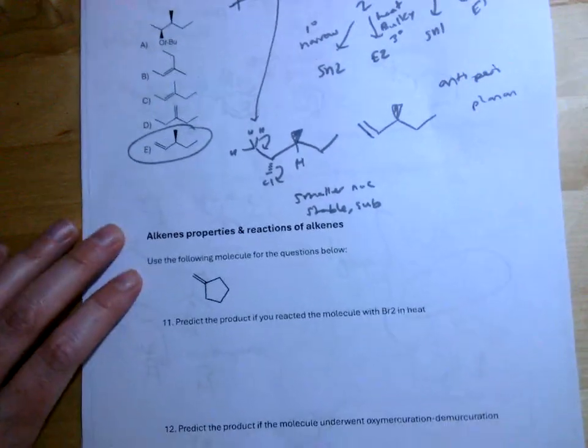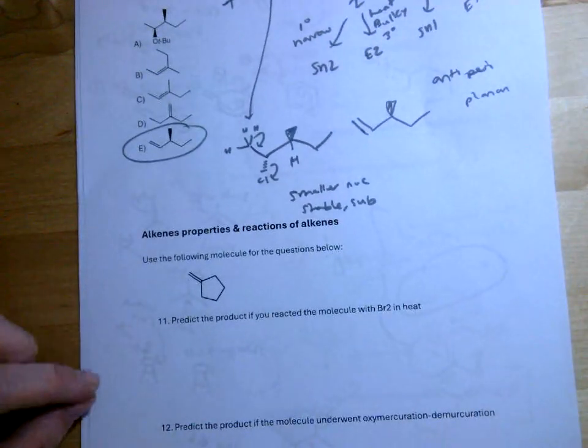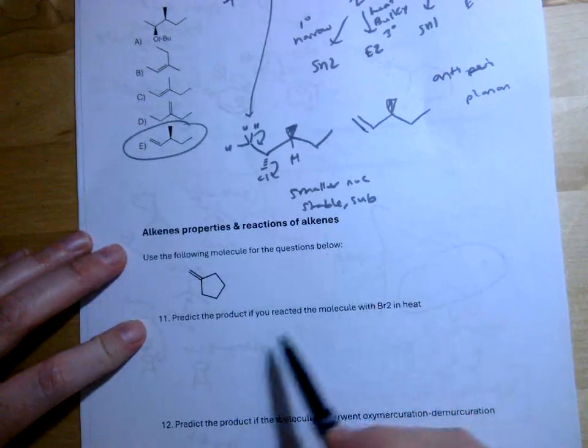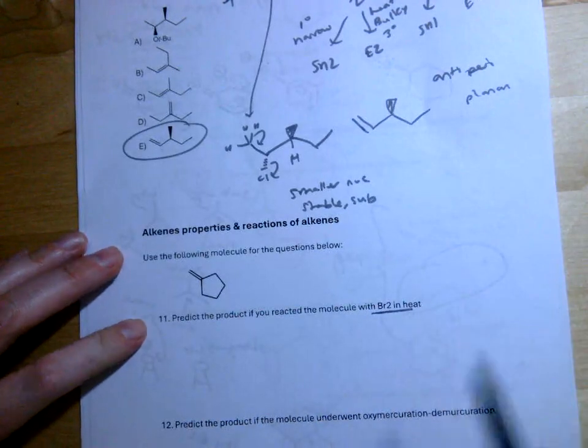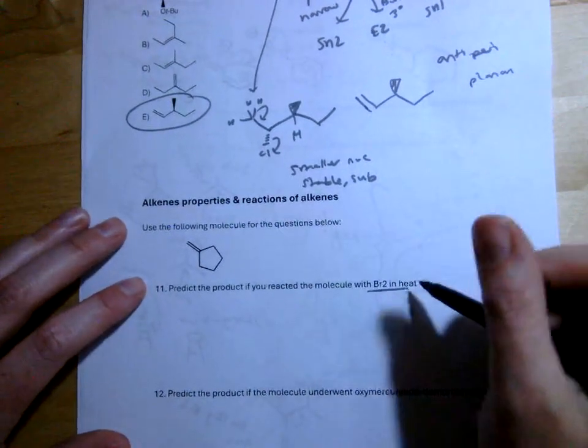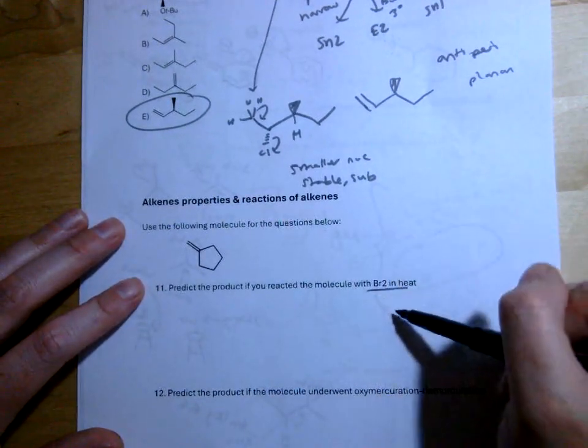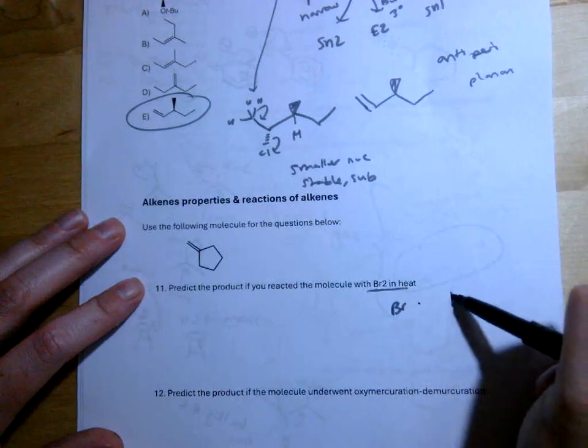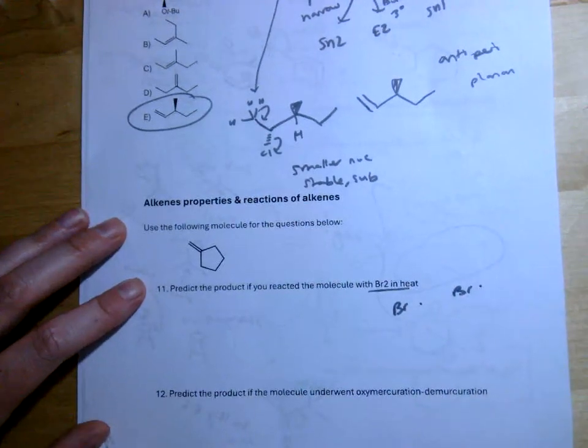Okay, now this is a series of addition reactions to alkenes. The first one is to react the molecule with Br2 and heat. So going through everything we learned about, this could be an addition reaction, but usually bromine creates good radicals, and it can create good radicals with heat.